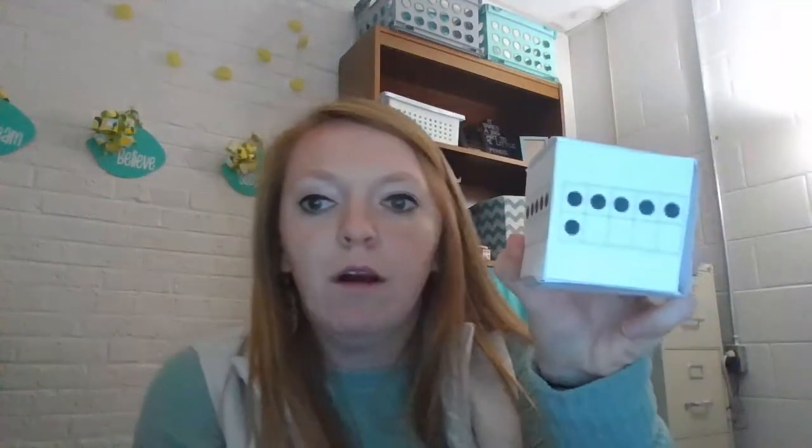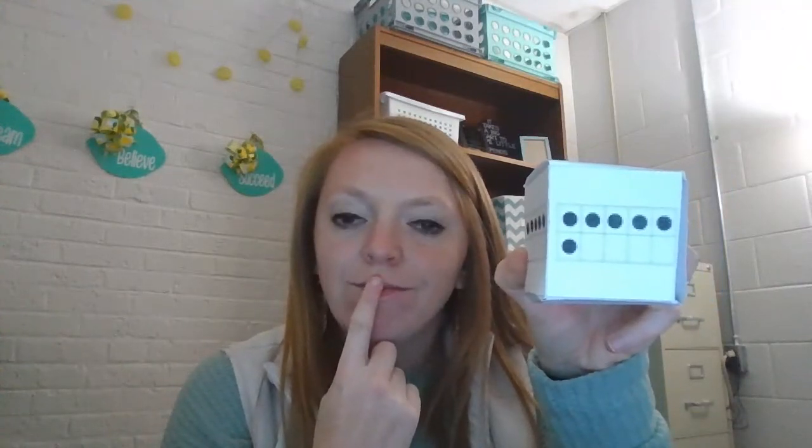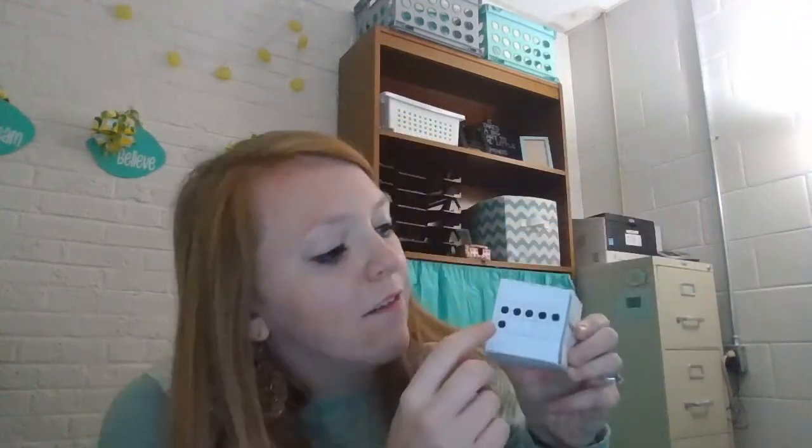Okay, let's try this one more time. Ready? Ooh, this time I landed on a really big number. What number does this tens frame represent? You're right. It represents the number 6, because we have 6 dots. Let's count them. 1, 2, 3, 4, 5, 6. Good job. All right, now let's roll, and we're going to think about, is the number I roll next bigger or smaller? Let's see.